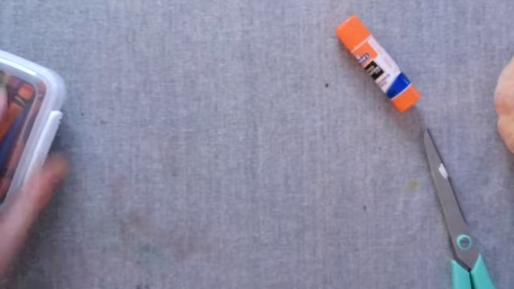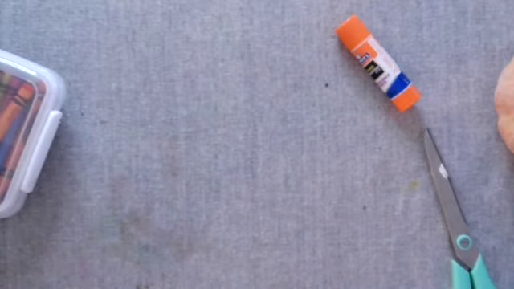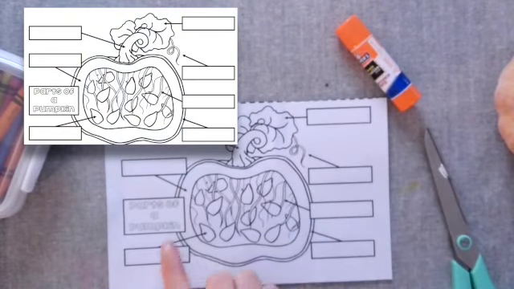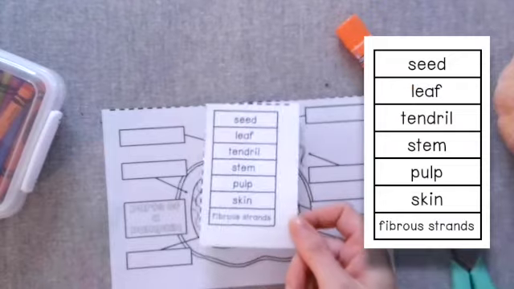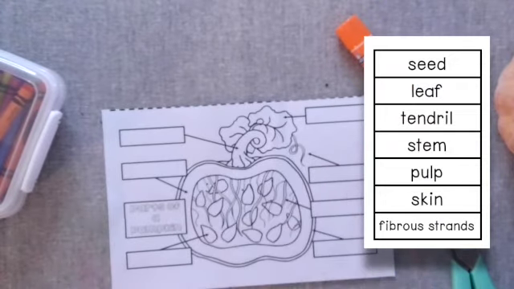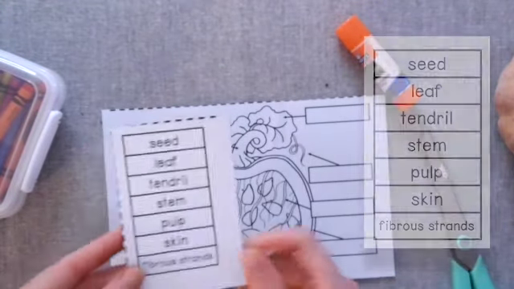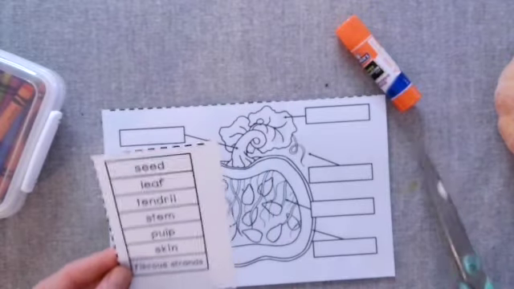We're also going to need a glue stick, some scissors, some crayons, and most importantly, our two parts that we are going to be working on. So we have this one which says parts of a pumpkin. You can see parts and there's lots of little rectangles. And we're going to need those little rectangles with our words on them. You might have a different version of this that has some spaces. That's okay, it's the same words.